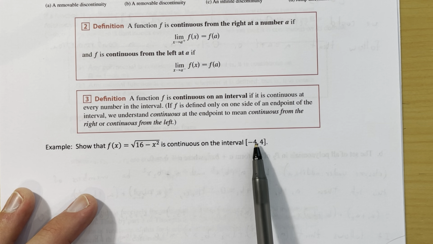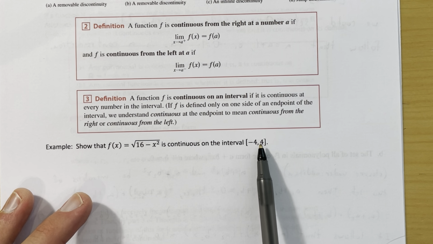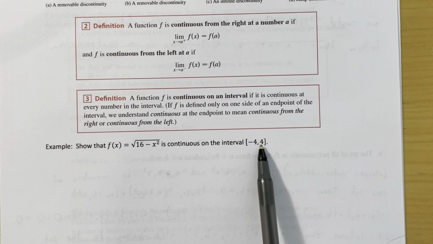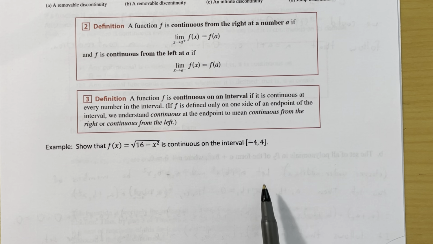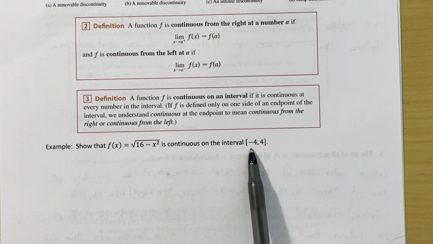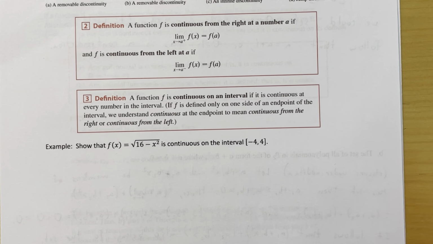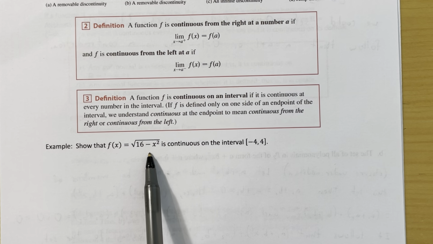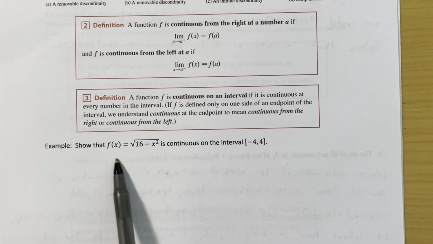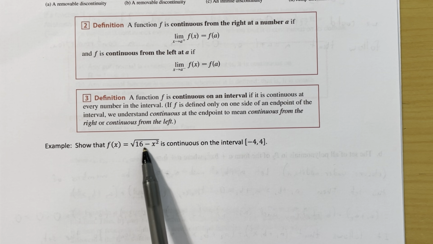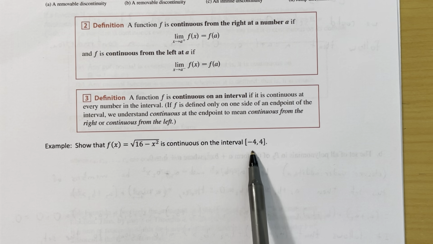So continuity on an interval, when we're looking at the endpoints in particular, we only require the function to be continuous from the left when we're looking at the right endpoint, and from the right when we're looking at the left endpoint. So let me illustrate that with this example. Okay, show that f of x equals the square root of 16 minus x squared is continuous on this interval.